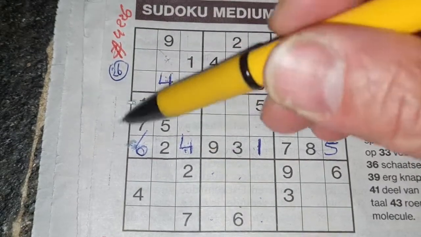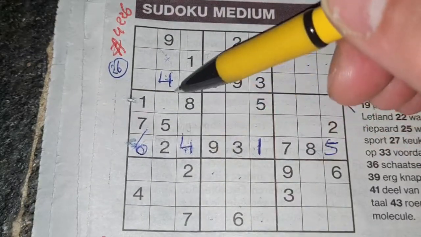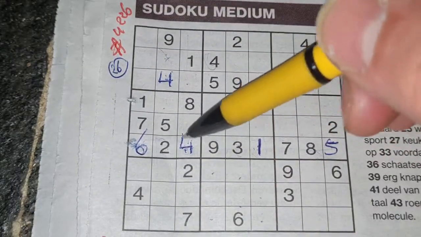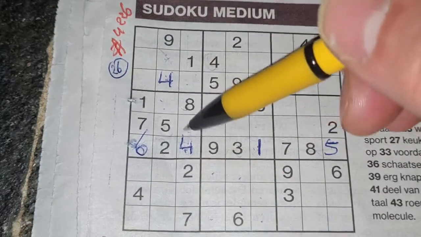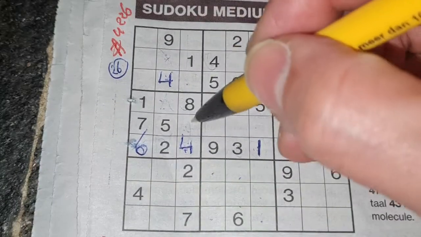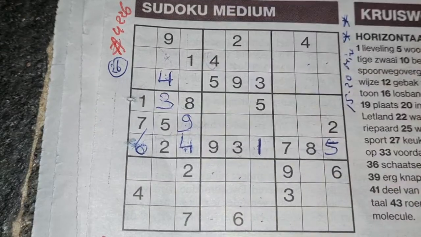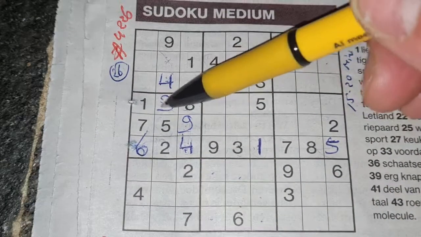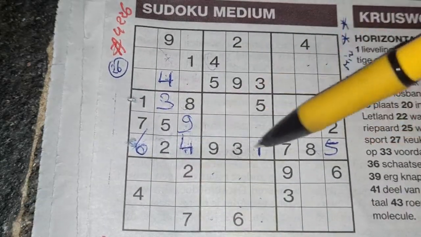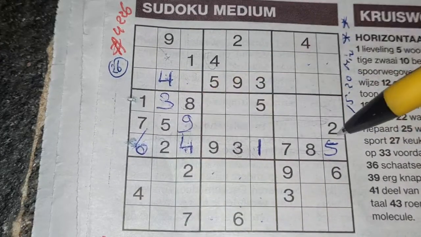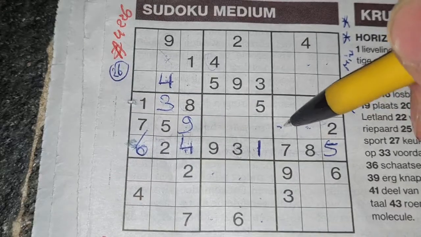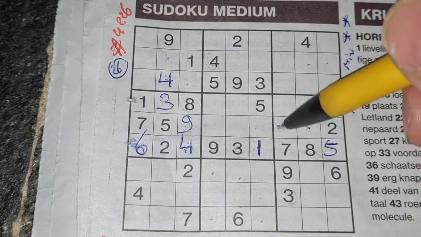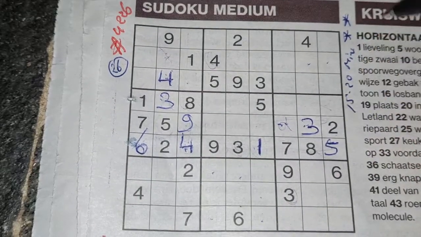Two numbers left in this big square. 1, 2, the 3 is missing, 4, 5, 6, 7, 8, and a 9 is missing. 3 and a 9. We have a 9 there, no 9 there. 9 should be here, and a 3 goes there. 3 in this row, 3 in that row. So the row between, the middle row, only 2 places left for the 3, should be here or there. We see 3 there, no 3 there, 3 should be there.